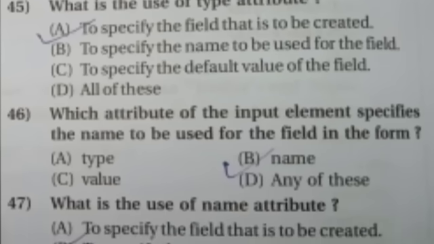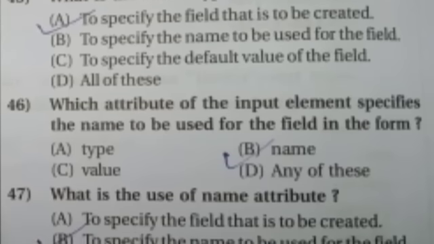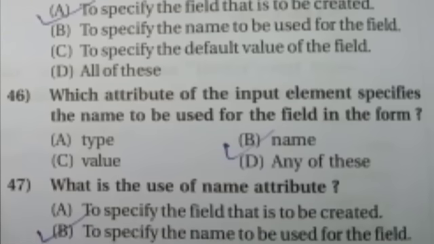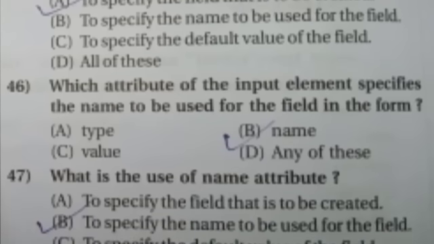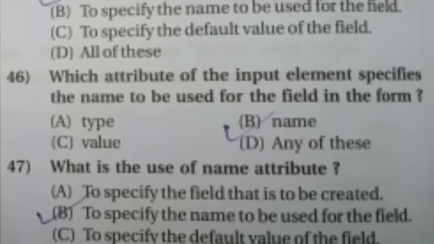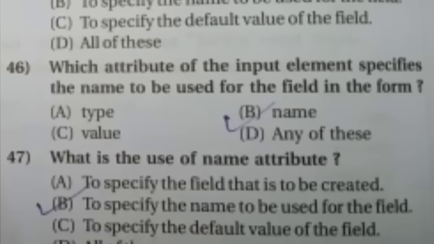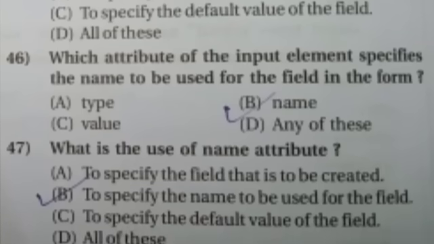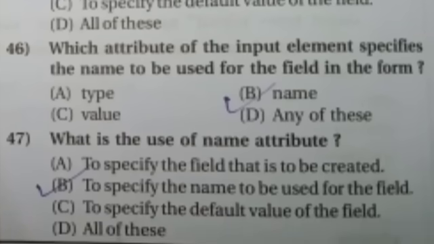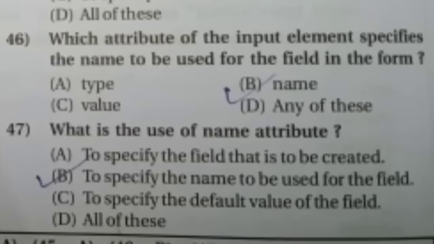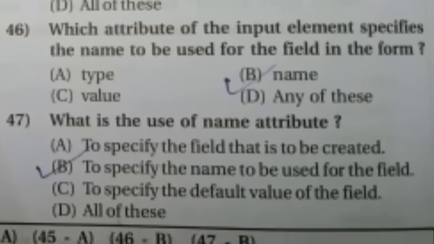Question 46. Which attribute of the input element specifies the name to be used for the file in the form? The answer is B, name. What is the use of the name attribute? The answer is B, to specify the name to be used for the file.